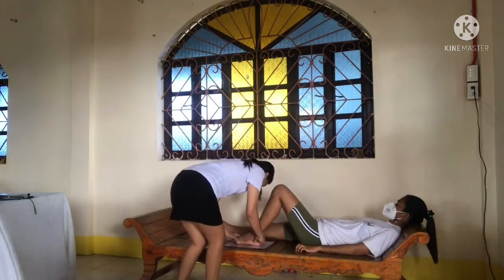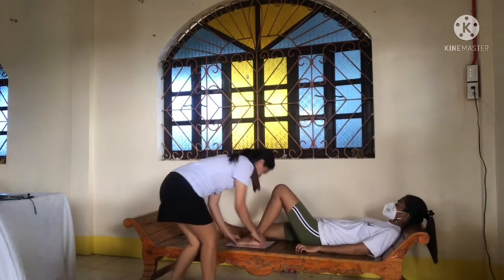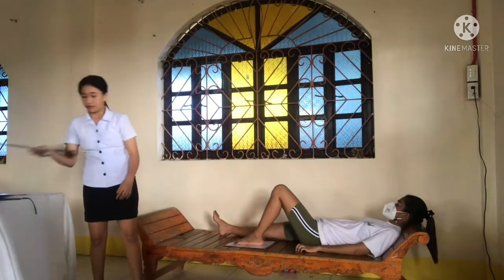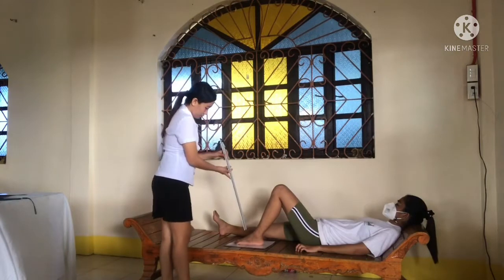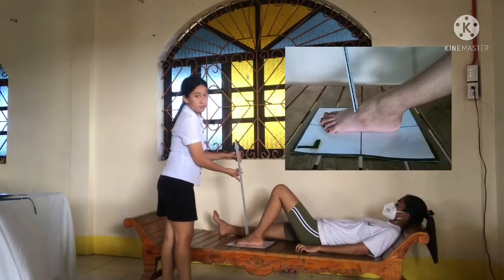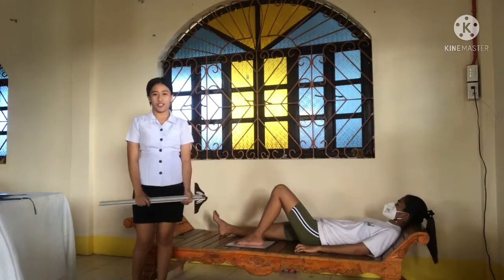And adjust it so that it is parallel with the foot and ensure that there is no rotation. So, angulate the central ray 10 degrees toward the heel to the base of the third metatarsal. So, this shows an AP projection of the tarsals anterior to the talus, metatarsal, and phalanges.